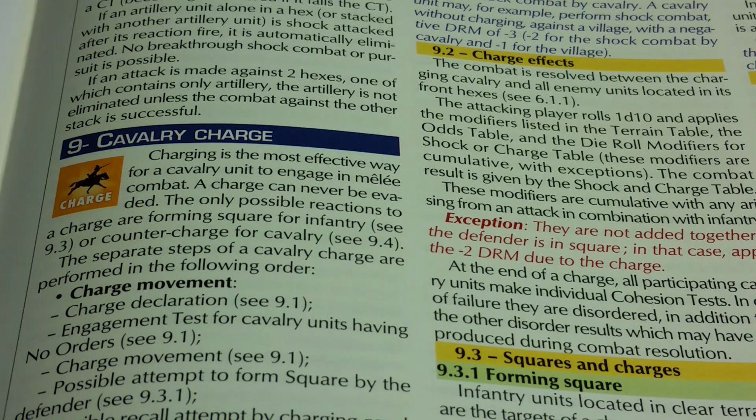The game has long turns of simulated time. And new charges can occur in the course of the same activation.